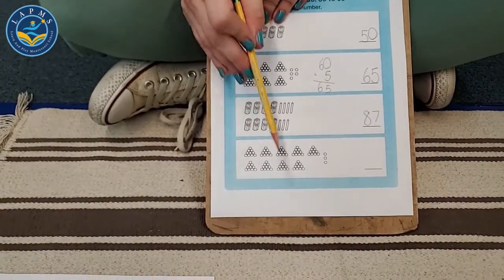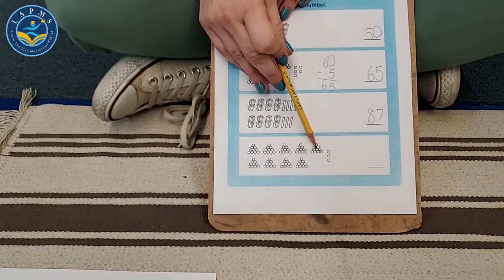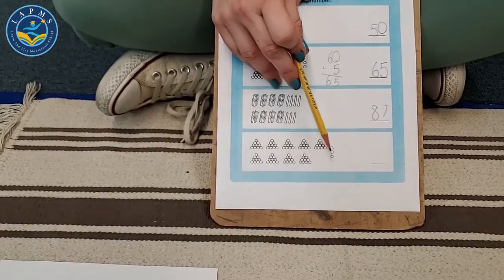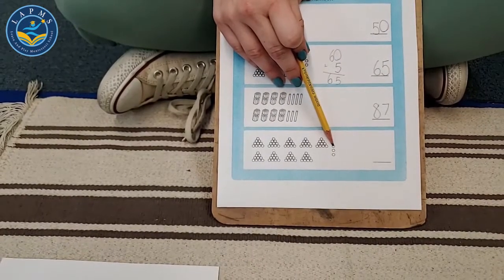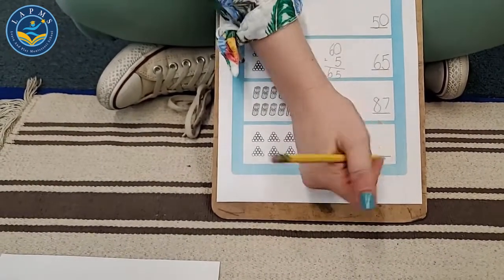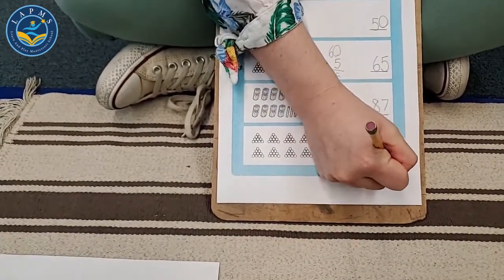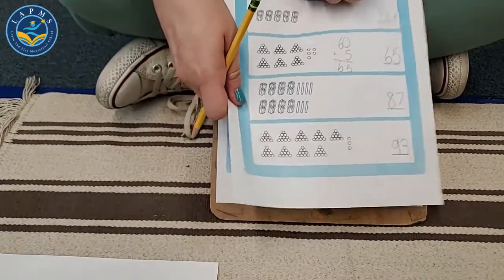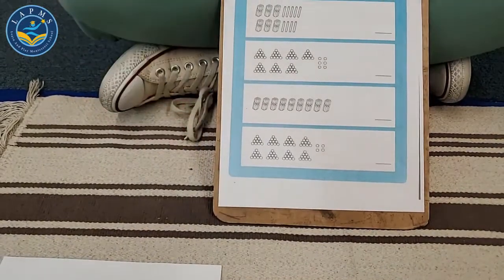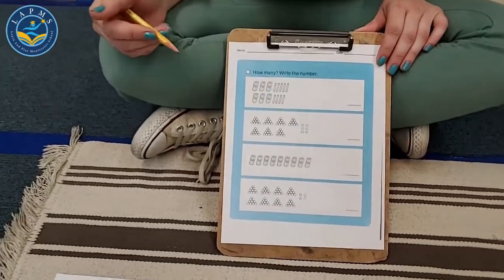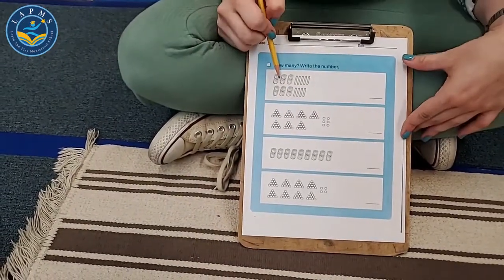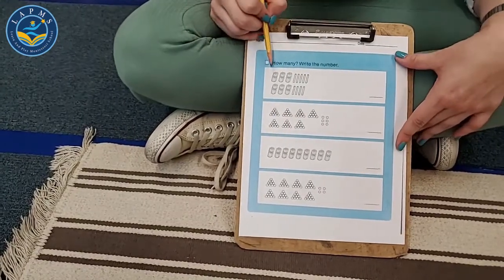10, 20, 30, 40, 50, 60, 70, 80, 90, 91, good, 92, 93. Okay, fantastic. Good work. Okay, let's jump to the next page. Here, how many? Write the number. Okay, we're doing the same exact thing. We're ready? Let's do one problem here and we'll jump to the next page, okay?